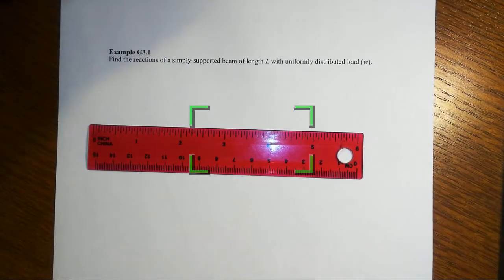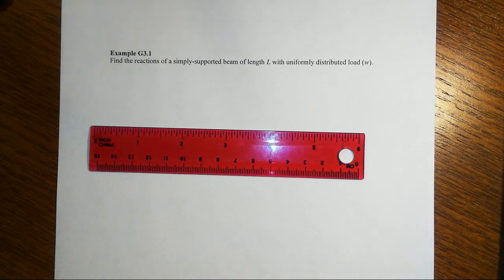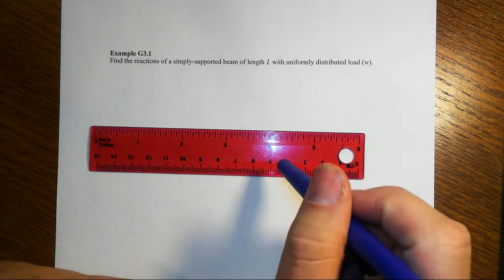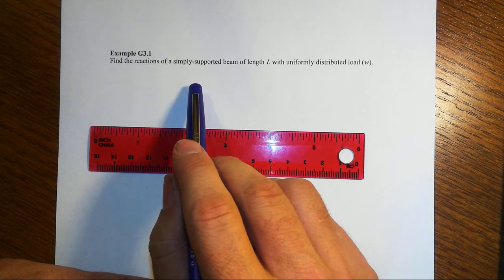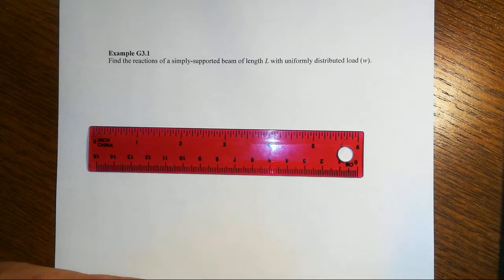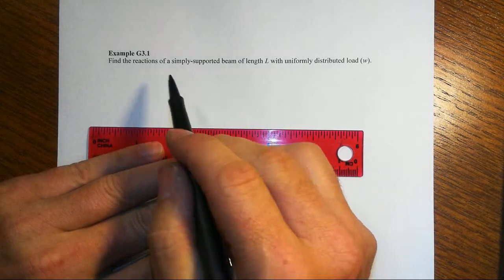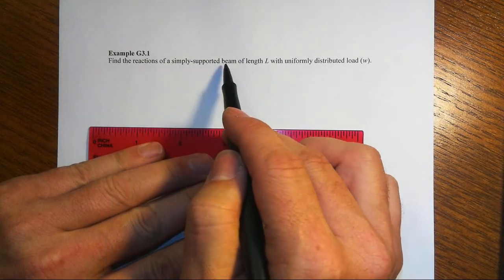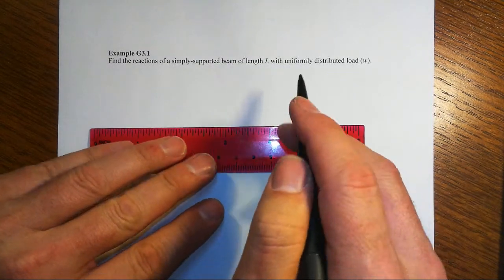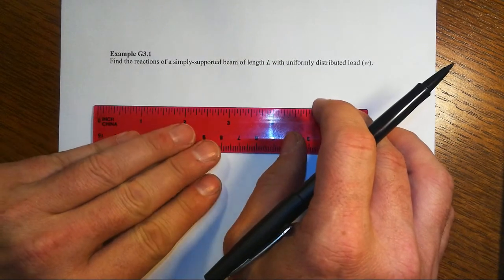Alright, in our first numerical example-ish of working with distributed loads, I gave you a problem statement only because I want you to begin to be able to create pictures from the words and understand what the words mean. We're asked to find the reactions of a simply supported beam of length L with a uniformly distributed load W. What the heck does that mean?